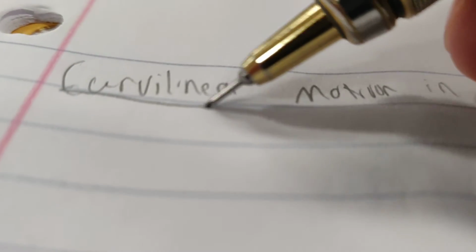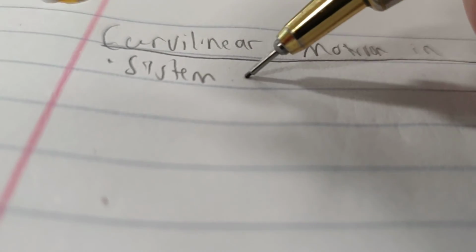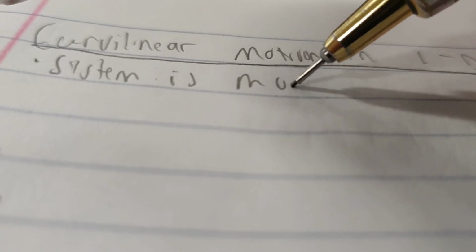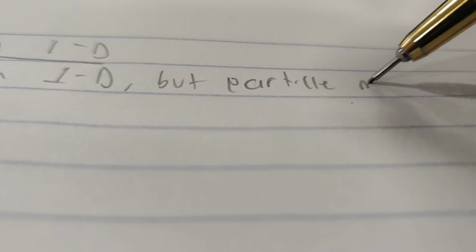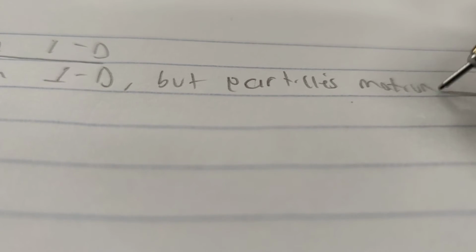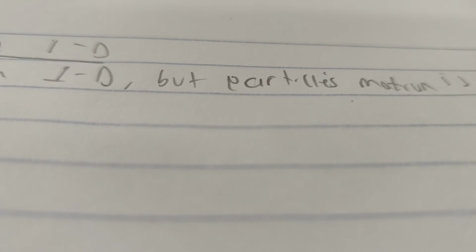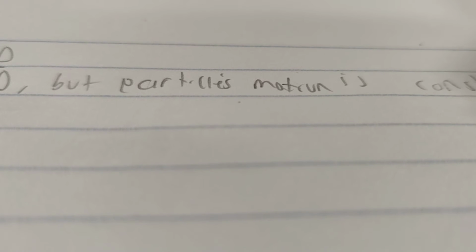Okay? So this is an idea where the system itself is more than one dimension, but particle motion is constrained to move along some sort of path that can be parameterized by a single variable.